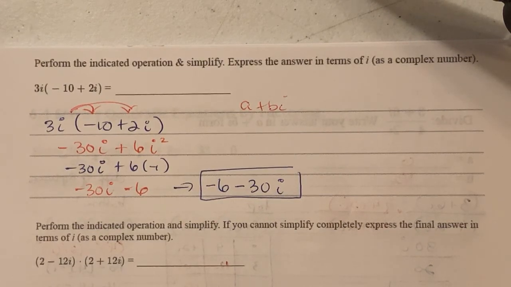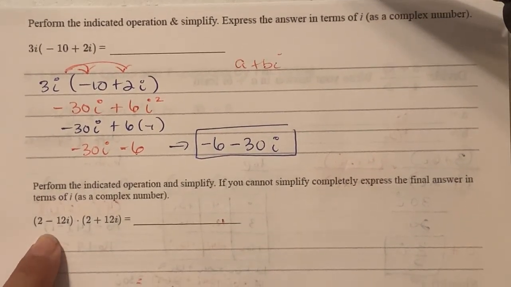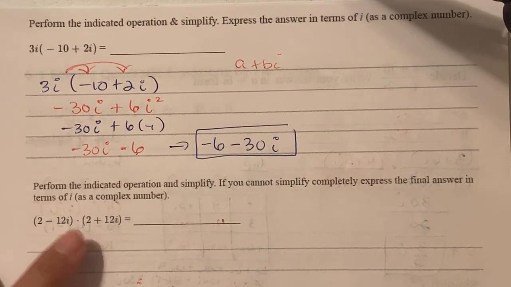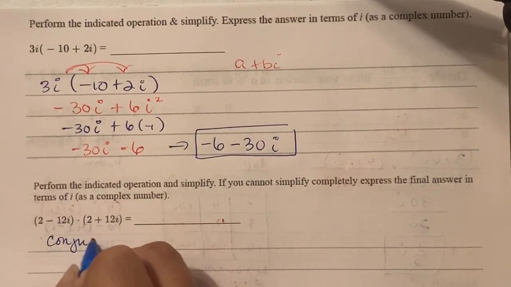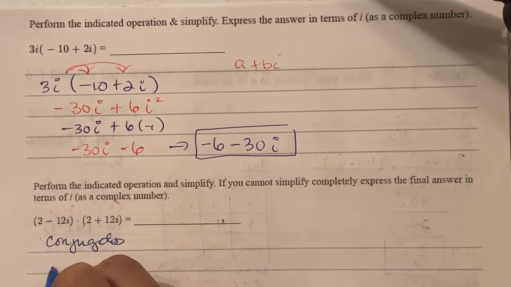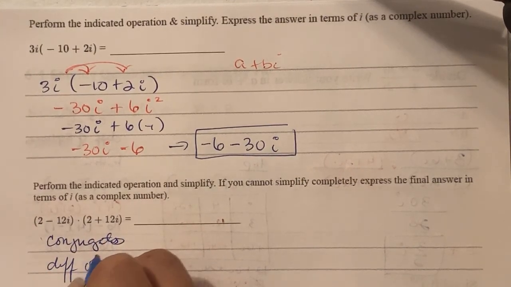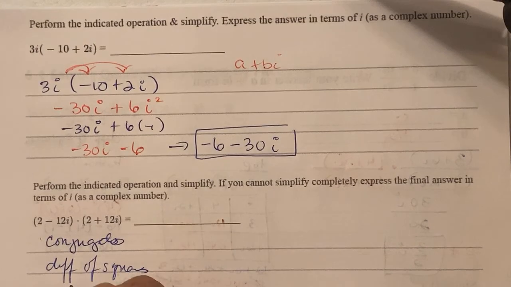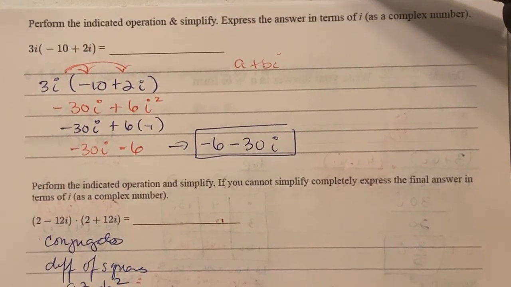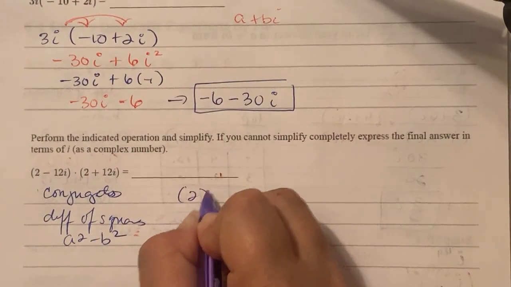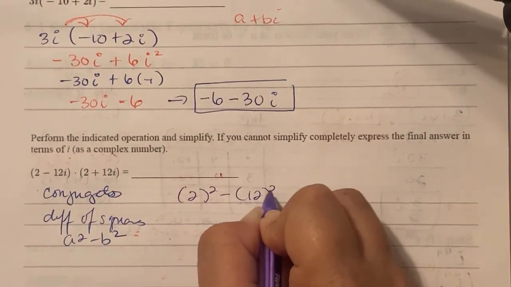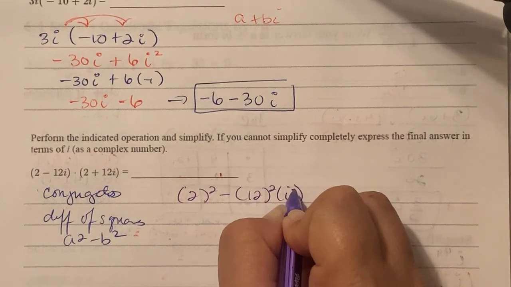Next example. Again, they want our final answer as a complex number. It says 2 minus 12i times 2 plus 12i. The first thing I noticed is these are conjugates, which means difference of squares, which means a squared minus b squared. So 2 squared minus 12 squared i squared.